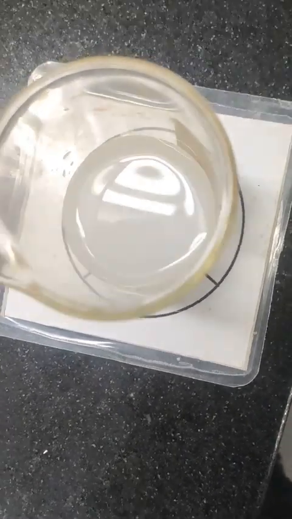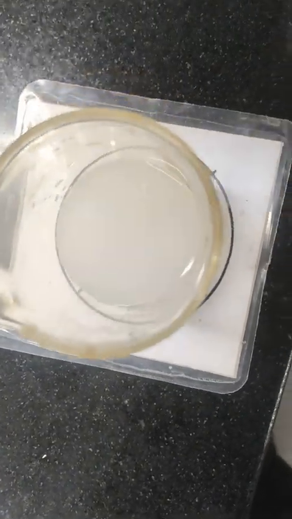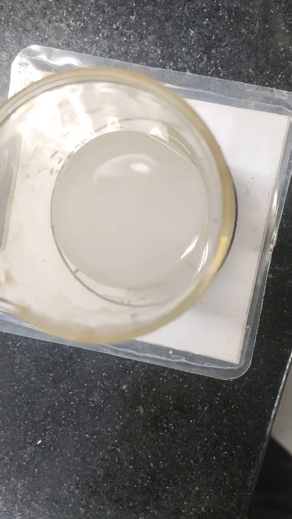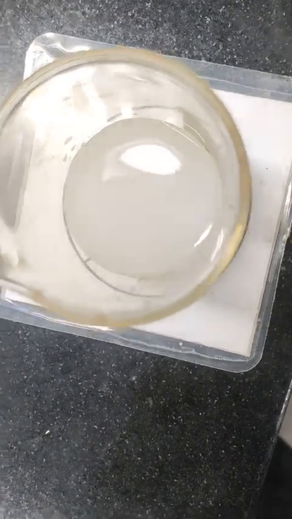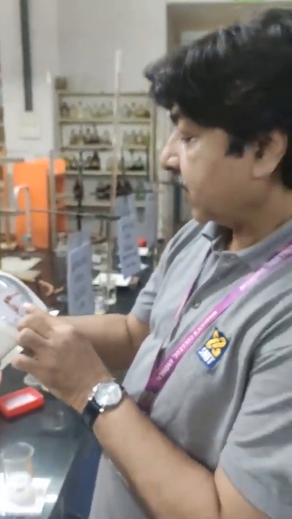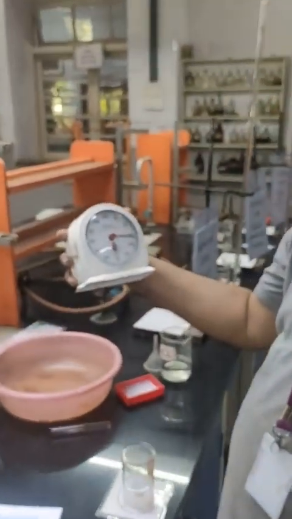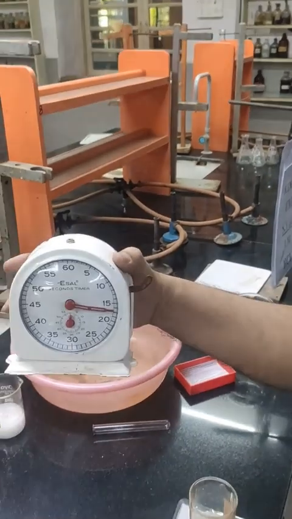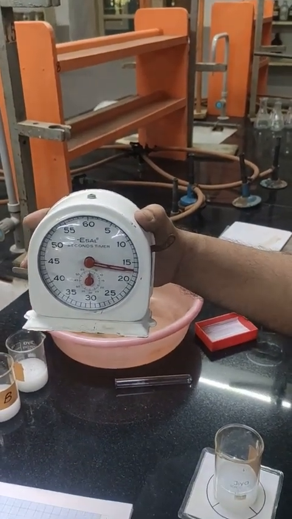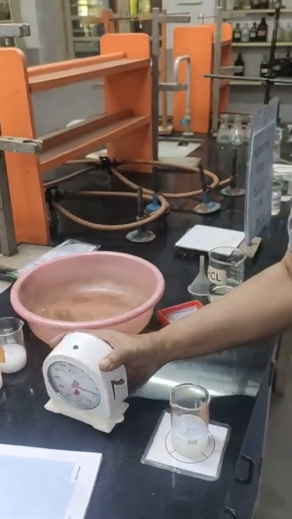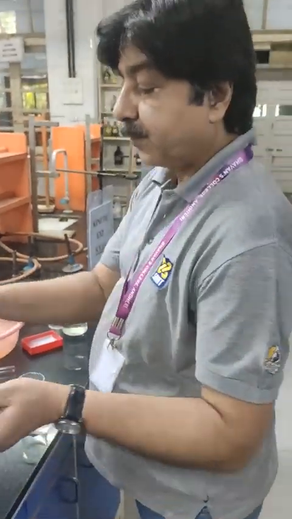You can see the mark has become invisible now. I will stop this stopwatch and I will record the reading. So the reading is 1 minute and 16 seconds.